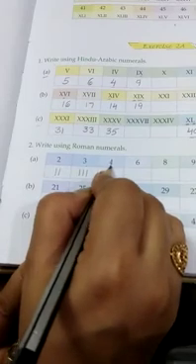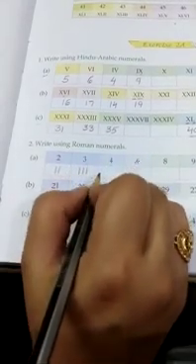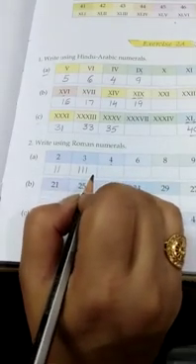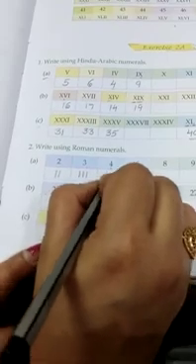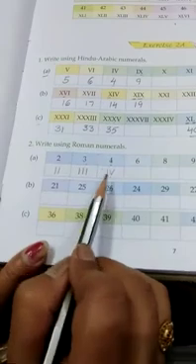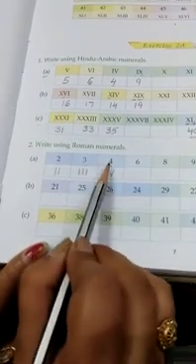Next is 4. So 4, we can't write 4 times 1, can we, beta? We can't write. So this will become IV, as we have already done in question number 1. Because the value of V is 5 and the value of I is 1. So 5 minus 1 will become 4.